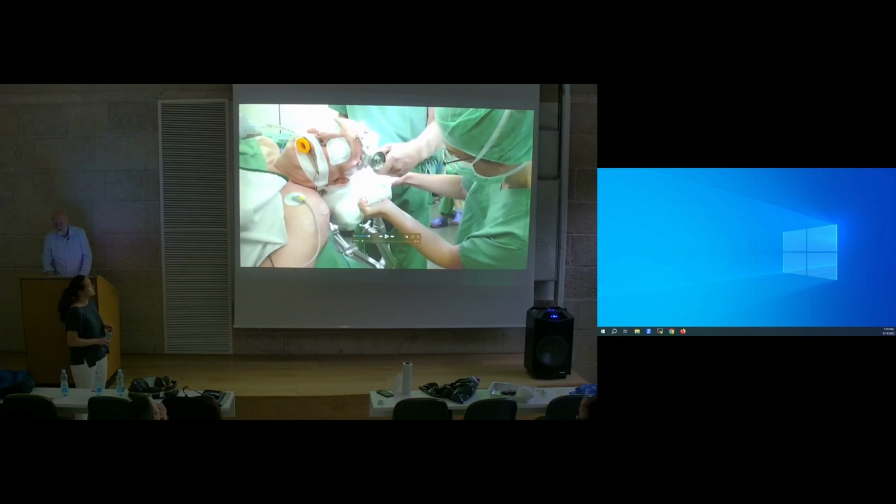And this is very important, just to show you how dependent we are on technical details. There's a point where the headrest where the patient is lying is removed, and the Mayfield clamp is attached to the table.